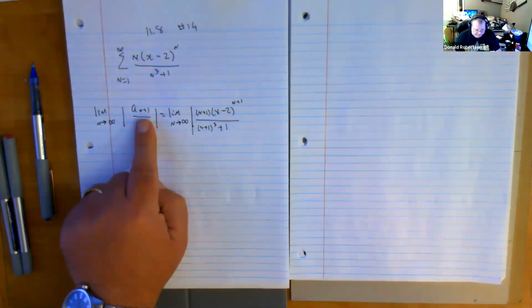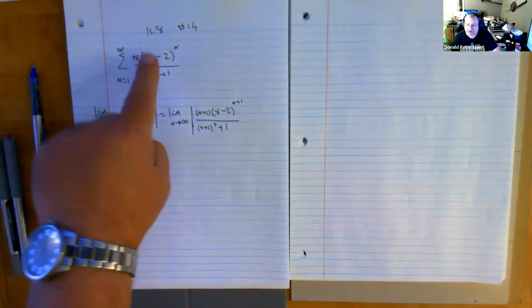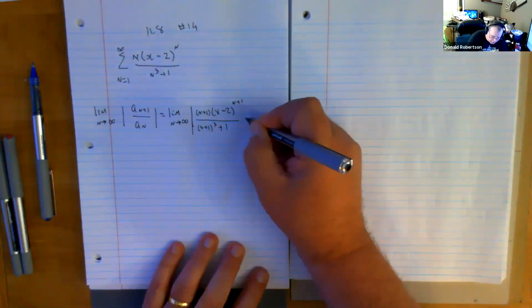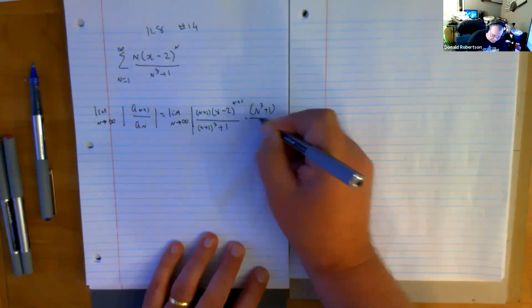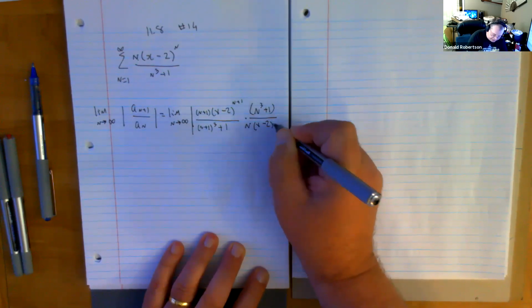So that's that bit done. Now the divide by a_n, the way I do that is I basically take this guy untouched and just turn him upside down. So I'm going to have an n cubed plus 1 on the top, and on the bottom I'm going to have an n, and an x minus 2 to the n.